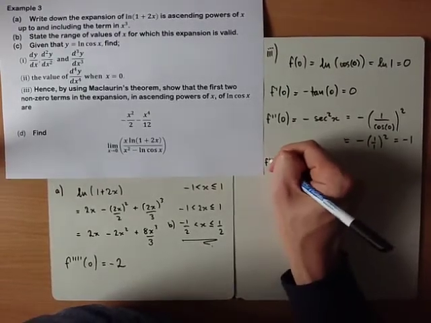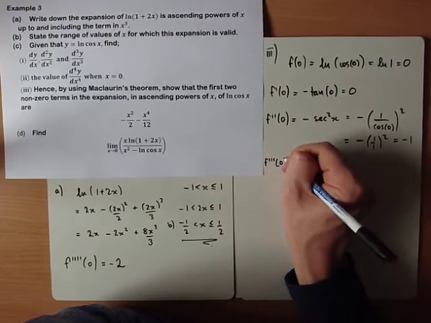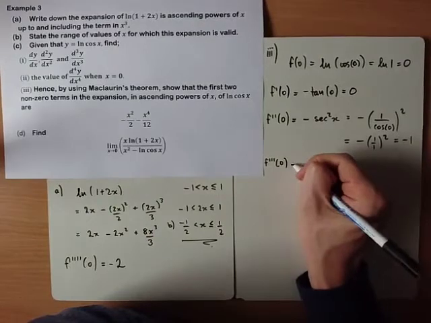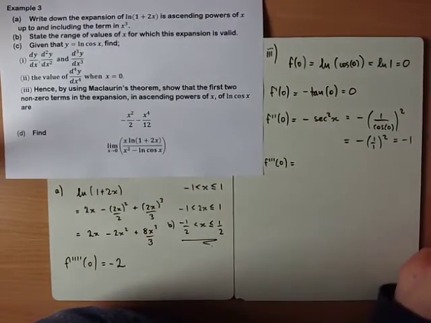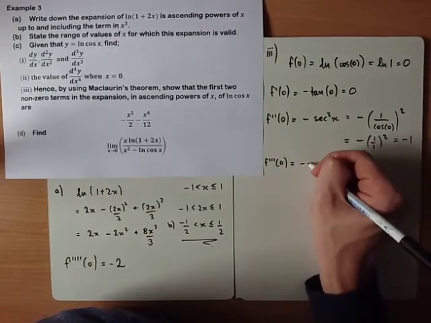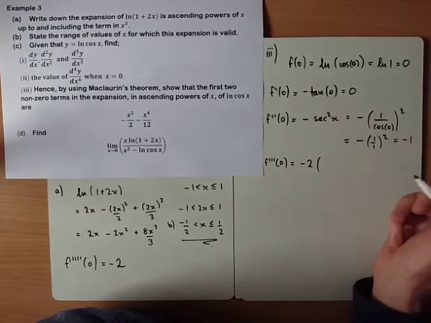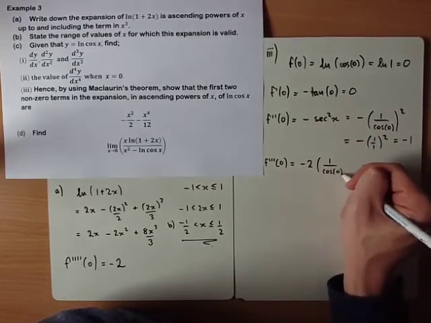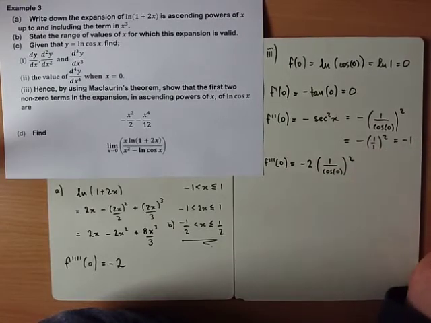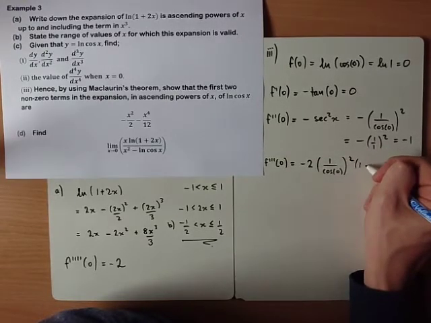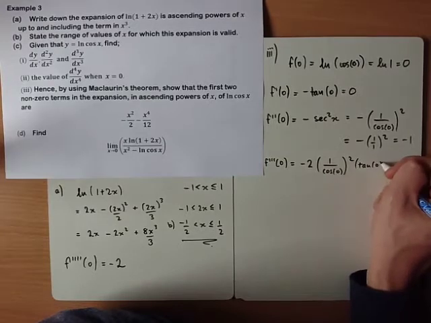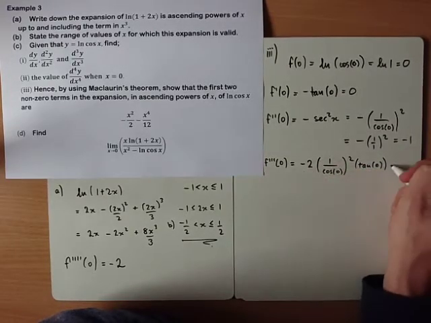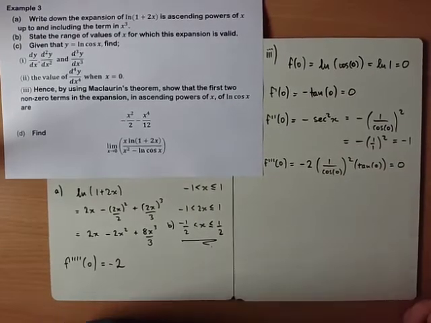Third derivative hopefully gives us 0, because there's no x cubed term in my expansion. But let's see. Third derivative was minus 2 sec, which is 1 over cos 0 squared, times tan of 0, and obviously tan of 0 is 0, so that's clearly going to become 0.